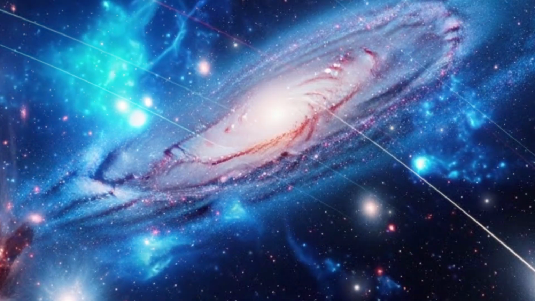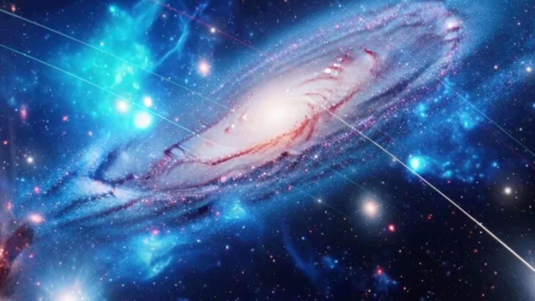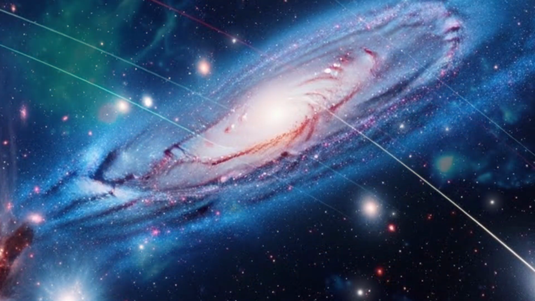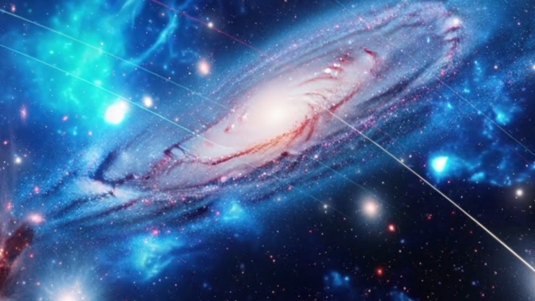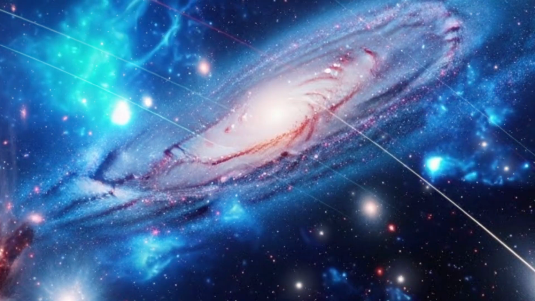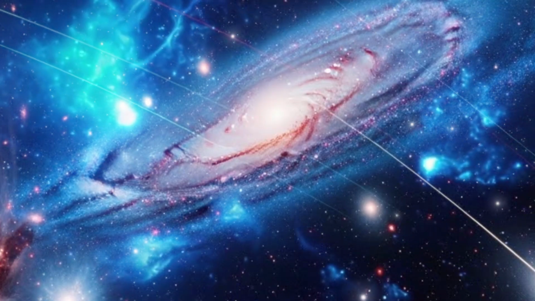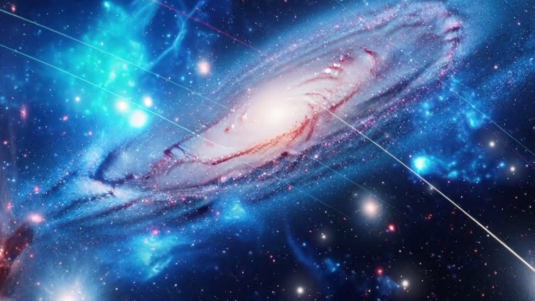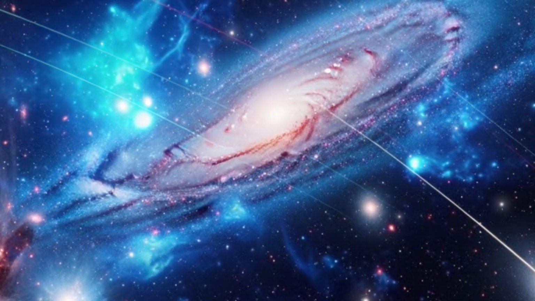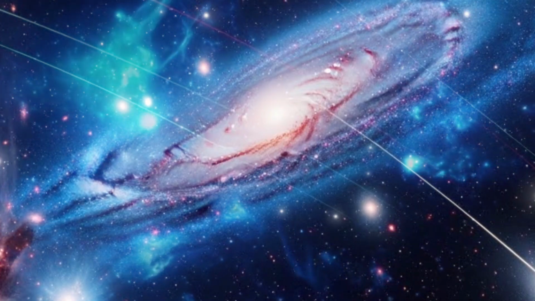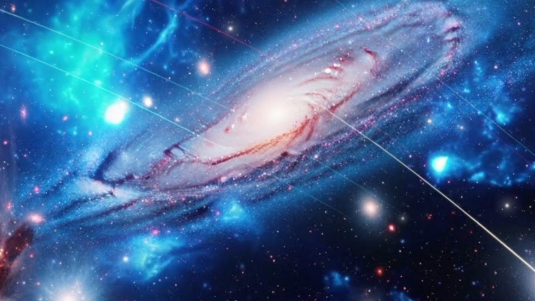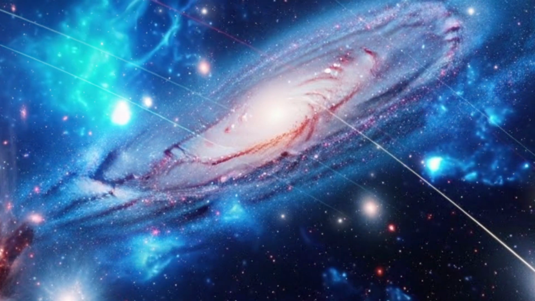Supermassive black holes, with masses ranging from millions to billions of solar masses, have been identified at the centers of most galaxies through observations of stellar orbits and gas dynamics in galactic cores. The supermassive black hole at the center of our own Milky Way, Sagittarius A, has a mass of approximately 4.1 million solar masses confined within a region smaller than Mercury's orbit around the Sun.